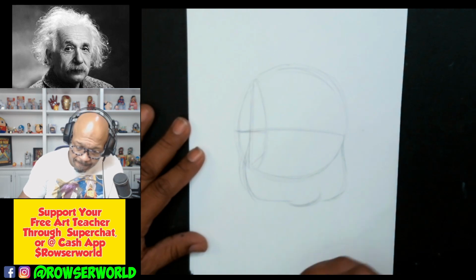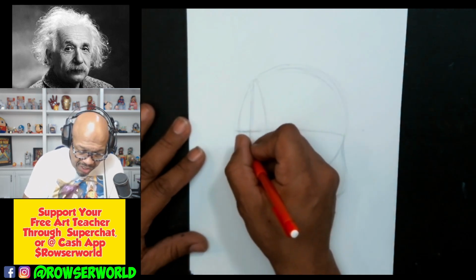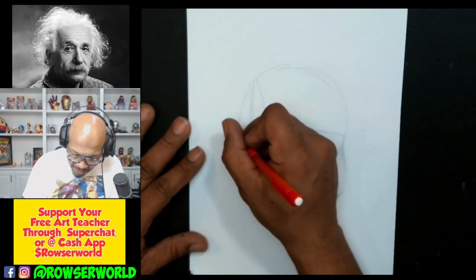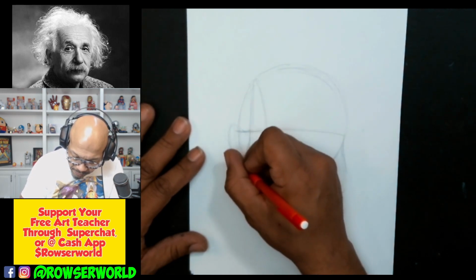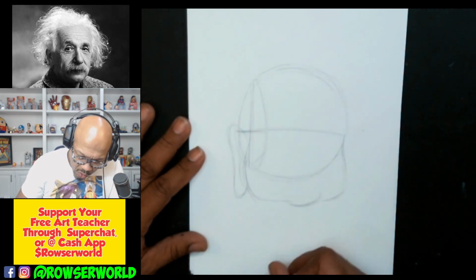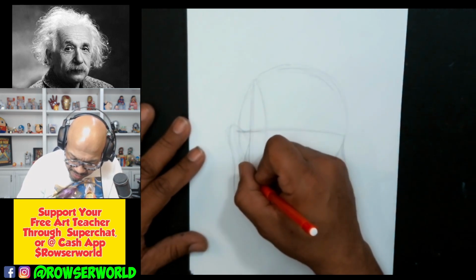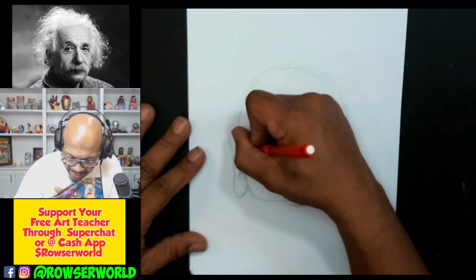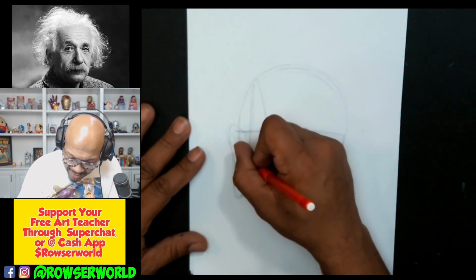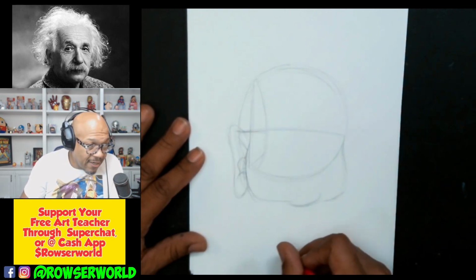Let me see here. I'm going to put my ear shape right around here somewhere. And I want my ear shape to kind of hang down here. I don't want to draw it normal because he has big ears. And it's probably why he's so smart, right? Because he hears a lot. He hears a lot of stuff with his big ears, right?